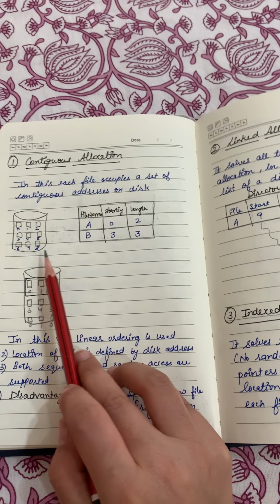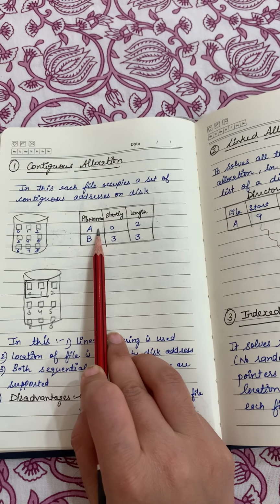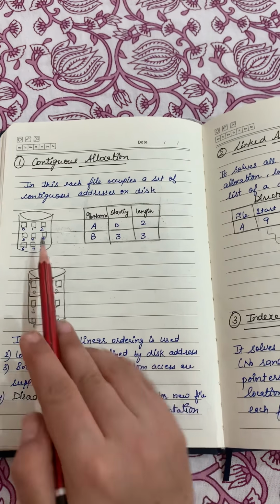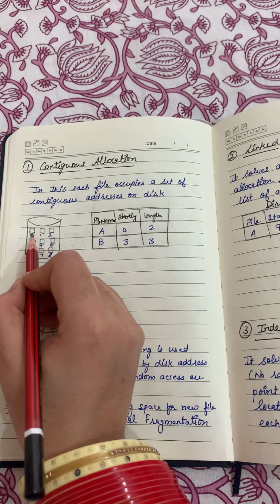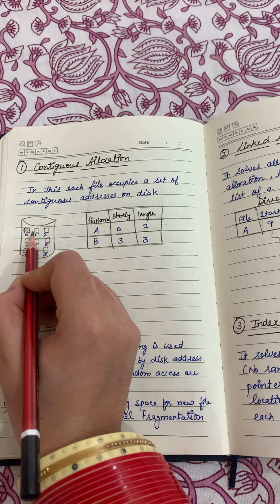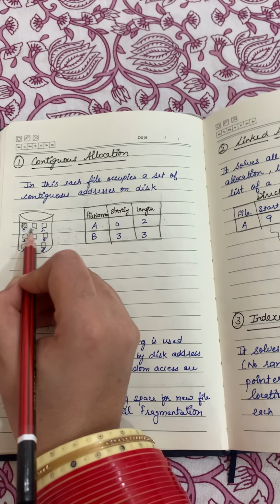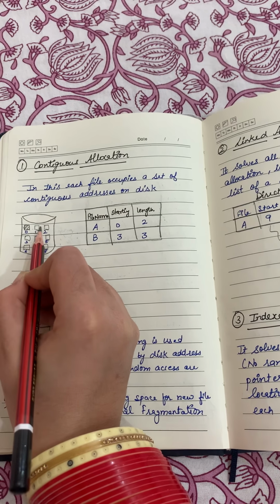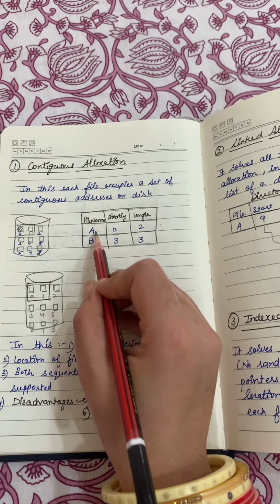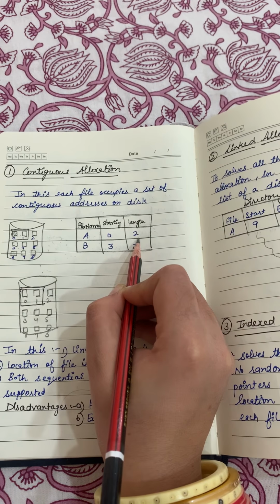It means that if a file A needs to be stored, the starting block is 0 in the disk, and the file occupies contiguous blocks up to block 2, because the length of file A is 2.